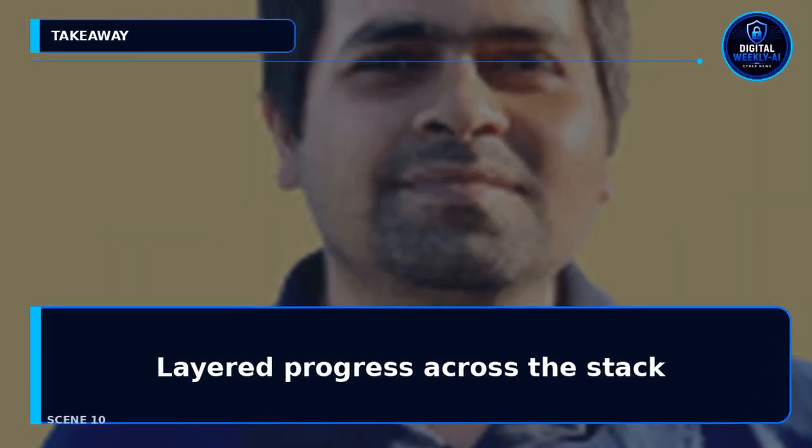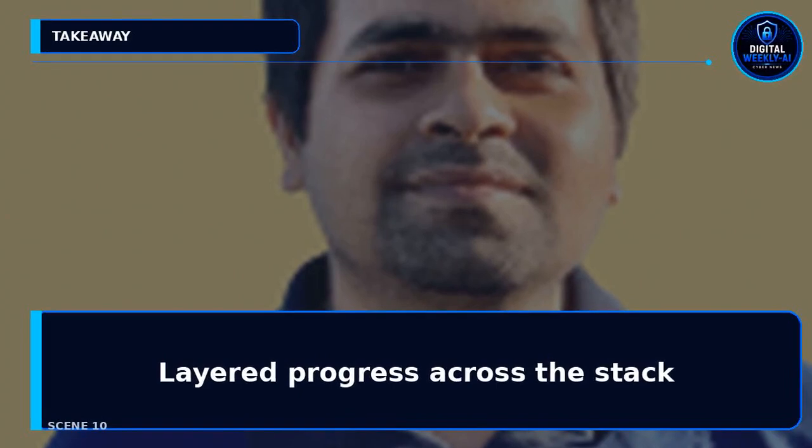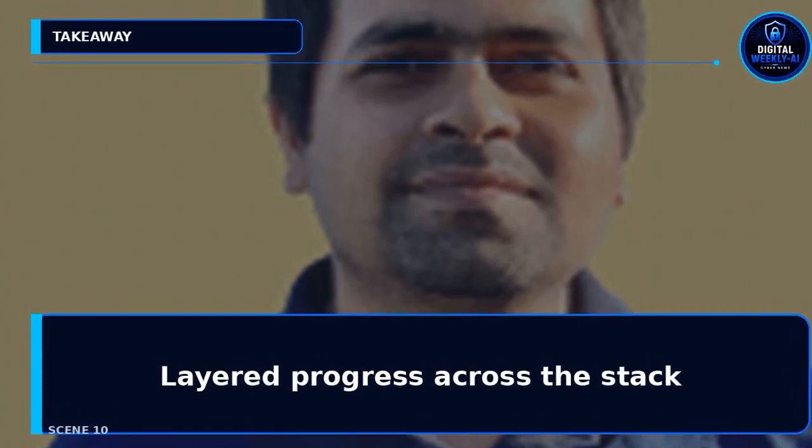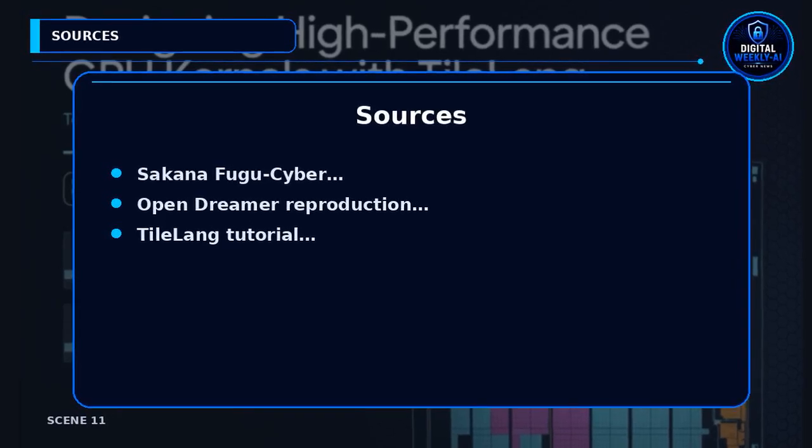3 complementary advances across the stack. Fugu, orchestration for security reasoning. OpenDreamer, full Dreamer 4 training recipe. TileLang, kernel generation and auto-tuning. Watch adoption. Fugu integration. OpenDreamer reproducibility. TileLang tuning results. Find the sources in the description.